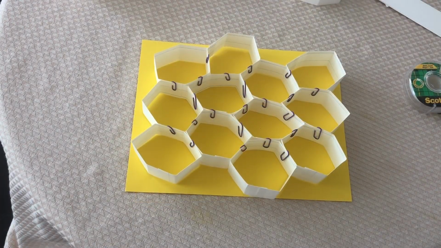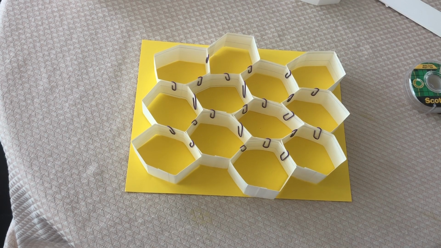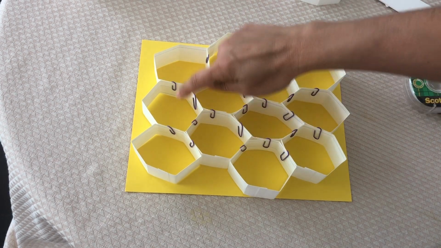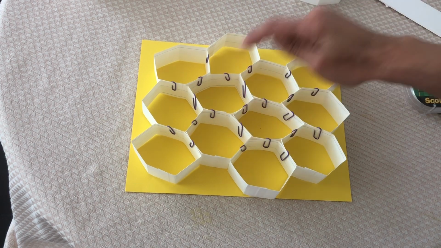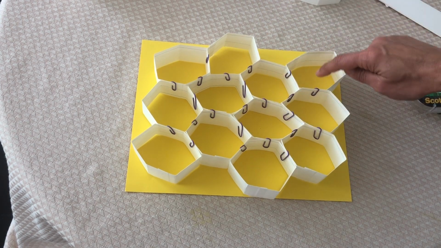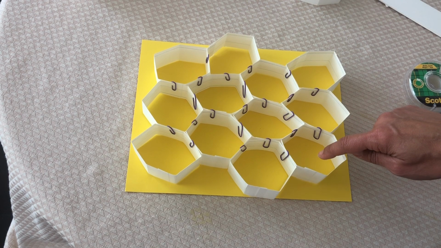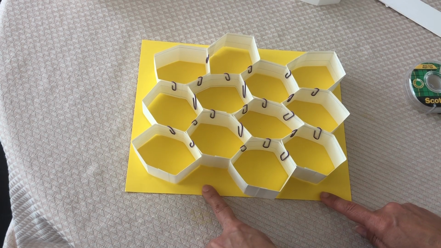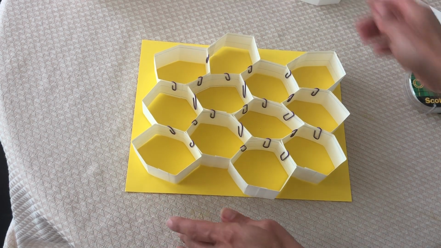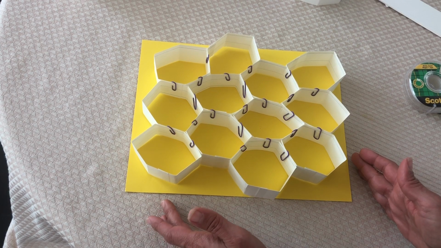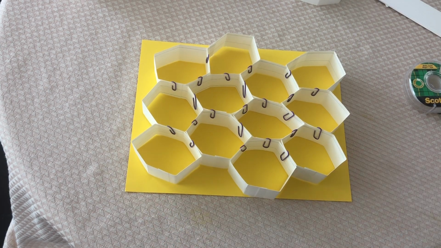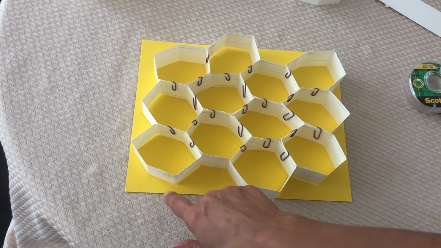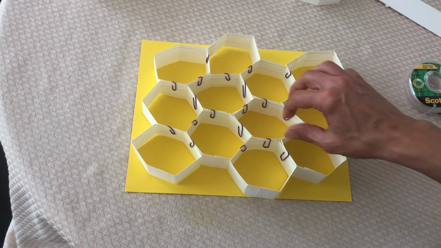Now let's look at my cell with hexagons. I have 1, 2, 3, 4, 5, 6, 7, 8, 9, 10, 11, 12. Does it look like anything is overlapping? Well, not only is it not overlapping, but look at all this extra space that I have. Now we just used an 8.5 by 11 sheet, but in fact the cells are much, much bigger, so I would have been able to fit many, many more hexagons.